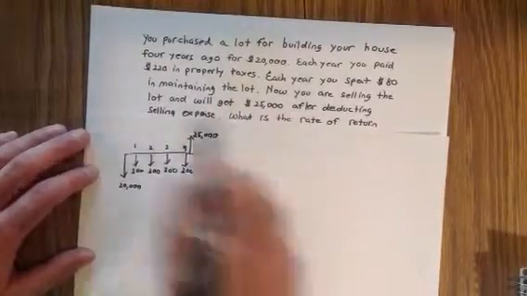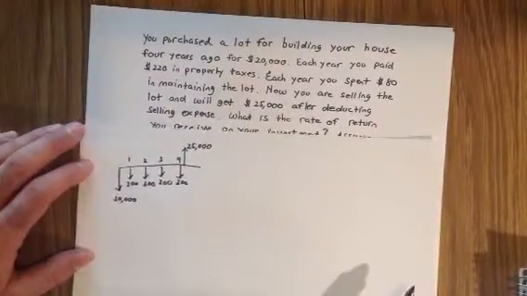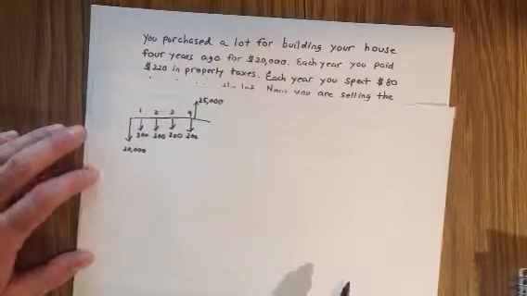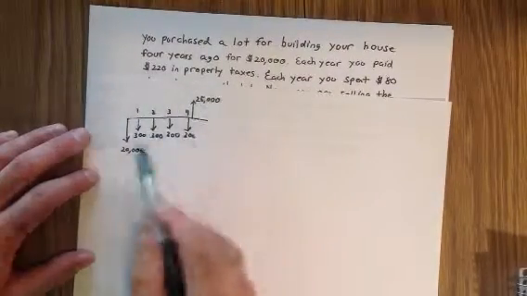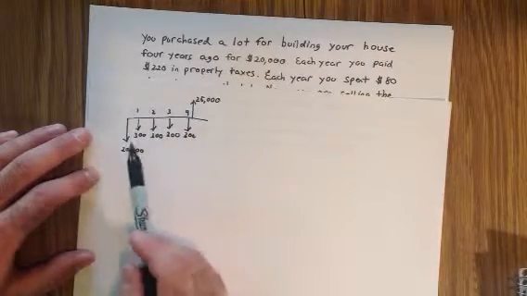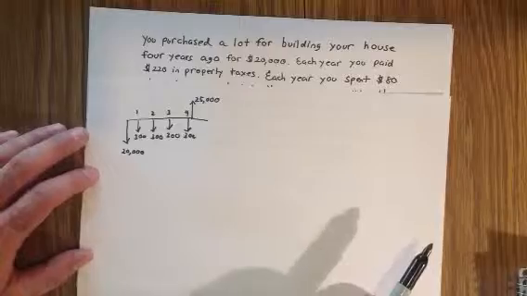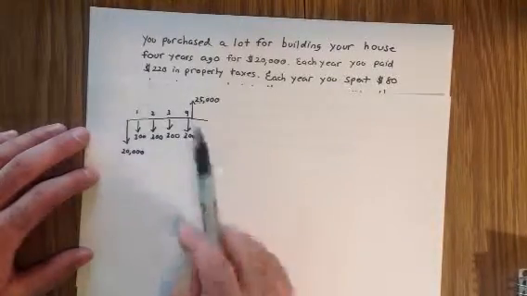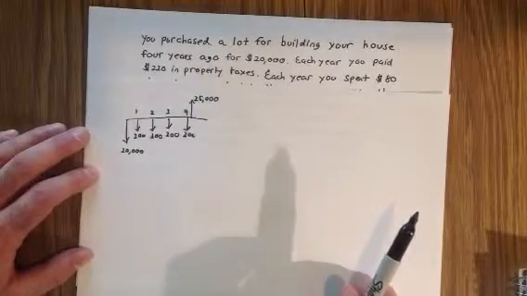Now, just to point this out, what we're going to be searching for is our rate of return. The rate of return is going to be the discount rate which makes all of our payments and income equal to our initial investment of $20,000. In order to do that, we need to break down all of our payments and income into their present value.